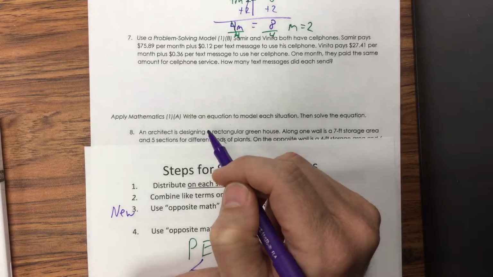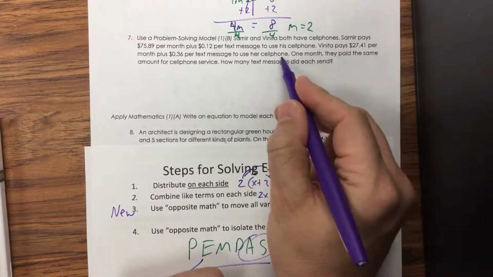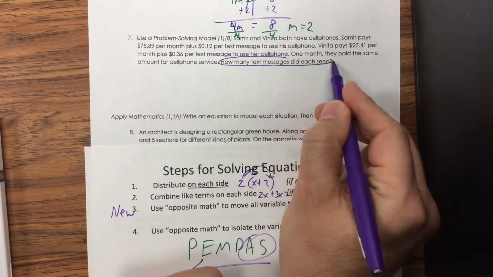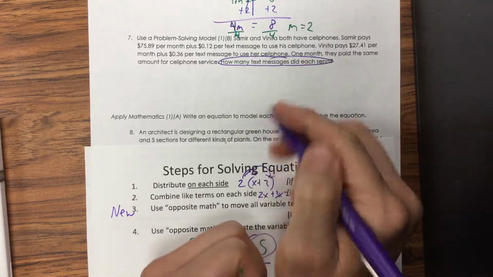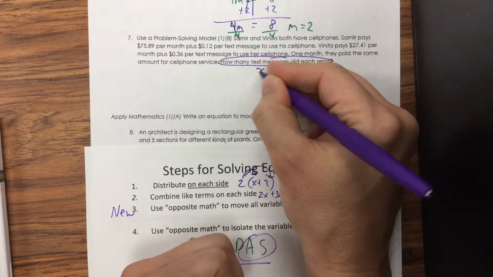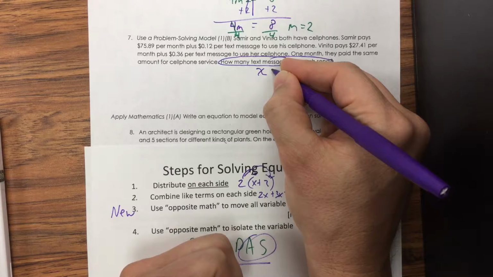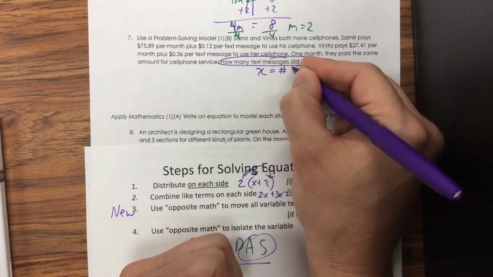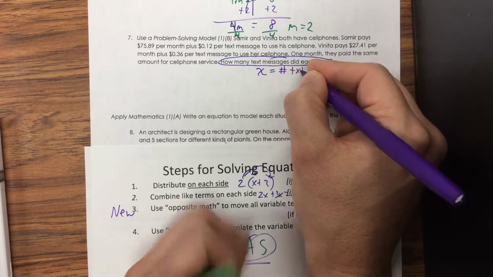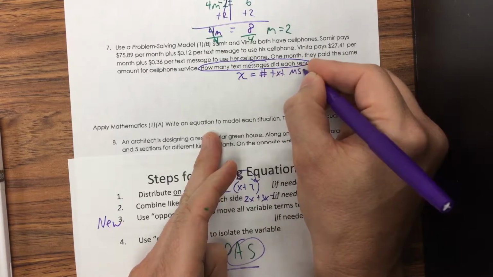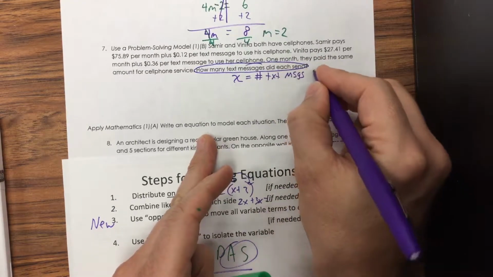So I like to start with what the question they're asking. How many text messages did they send? That can be our variable. So x can equal the number of text messages, I'm just going to abbreviate all this, they each sent.